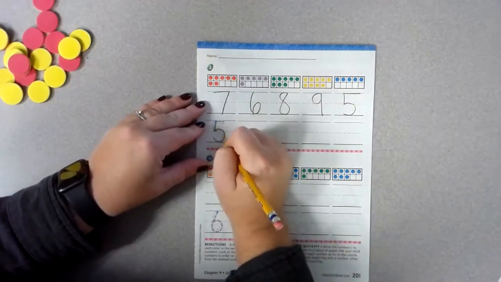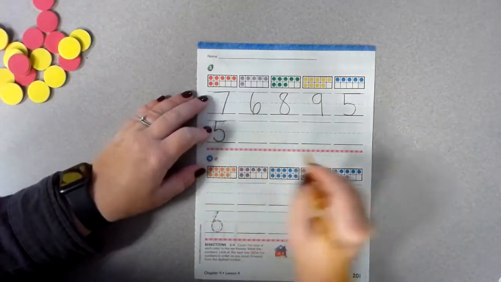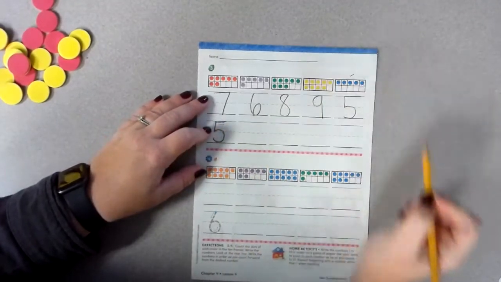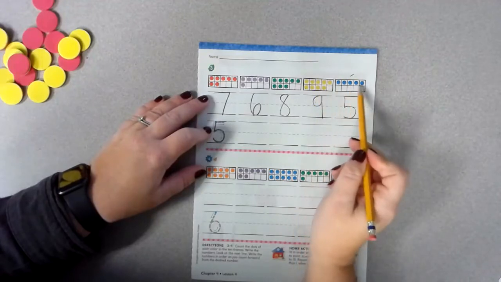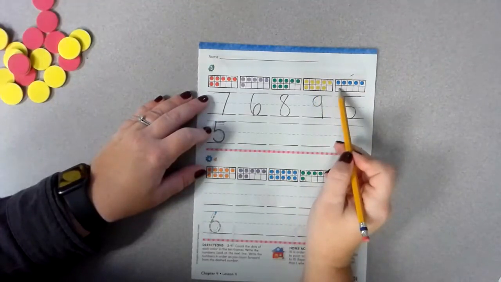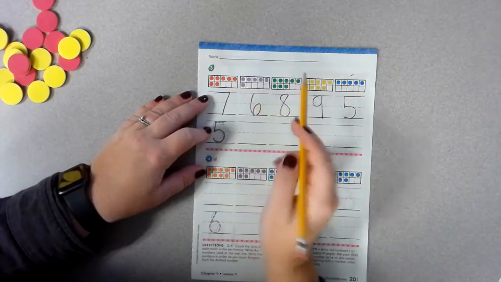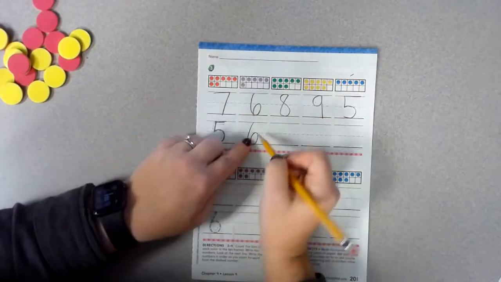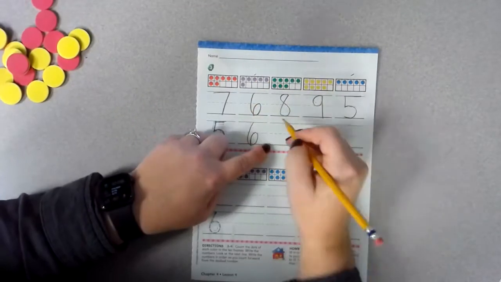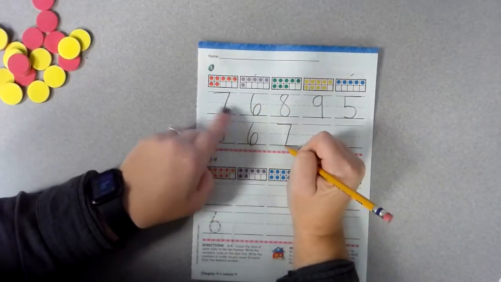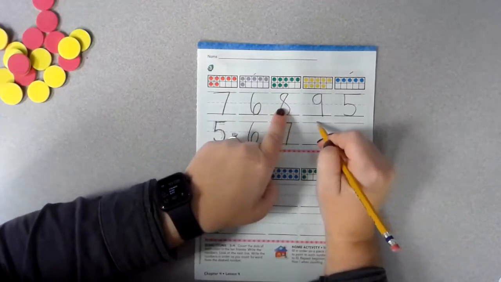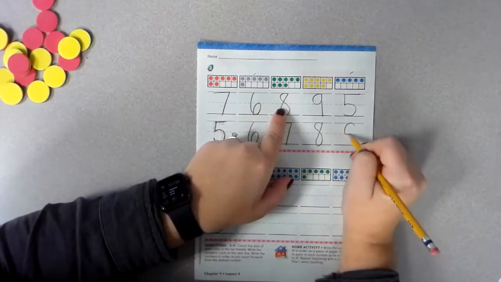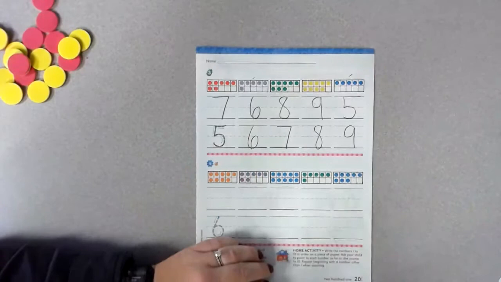We're going to start down here with 5, and then we've used this one. So let's see which one has 5 but then just 1 more. 6. So 5, 6. What comes next when we're counting? 7, 8, 9.